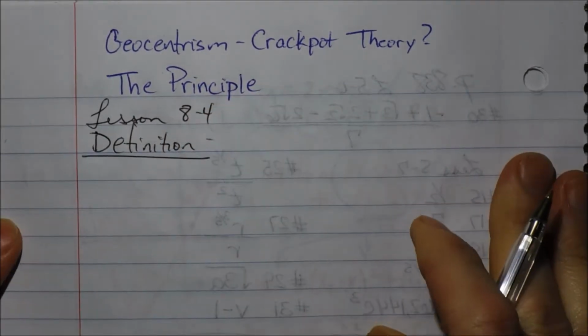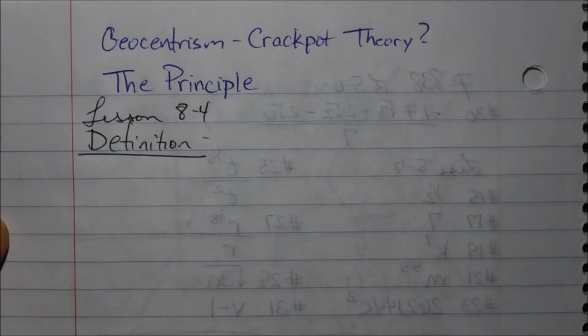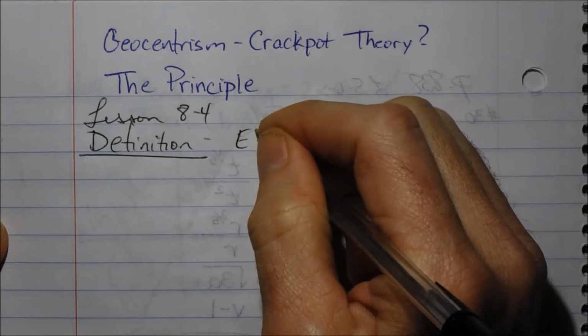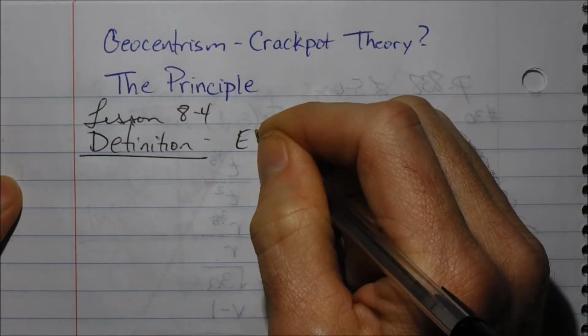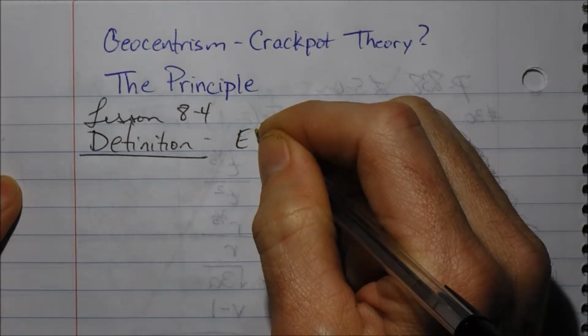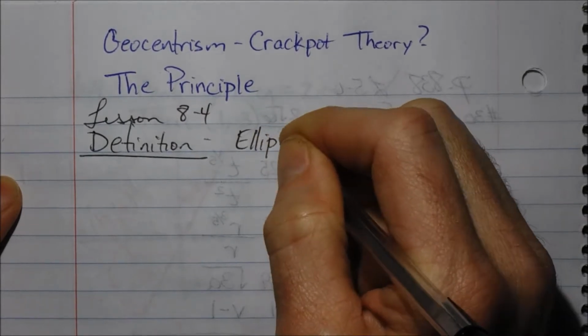8-4. We're going to be talking about ellipses. And so we want to give you that definition of what an ellipse is. Okay, how do they define it in mathematics? You can find the same definition I'm going to write in your textbook.